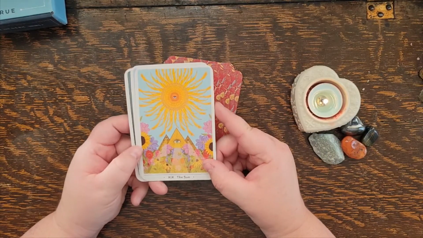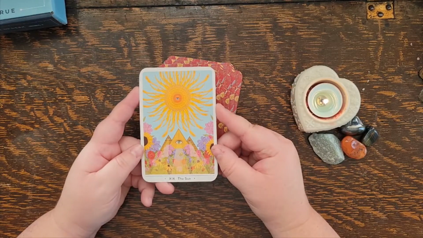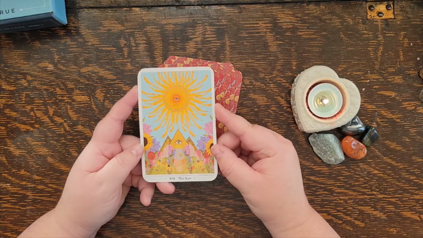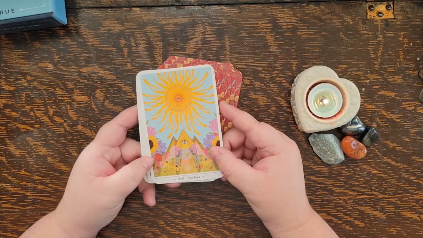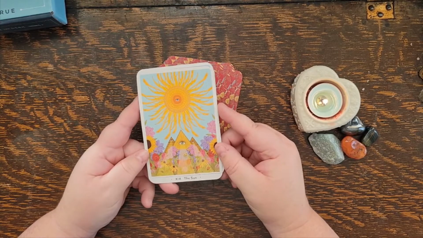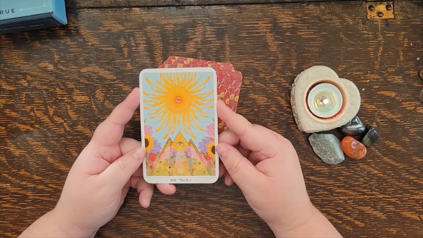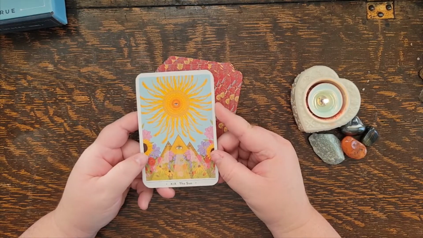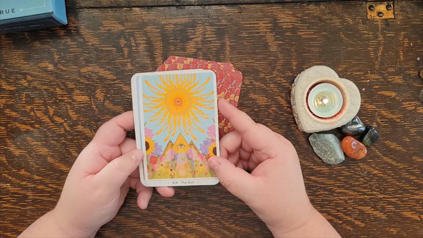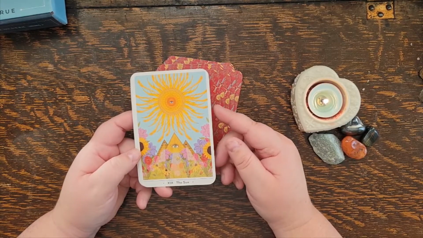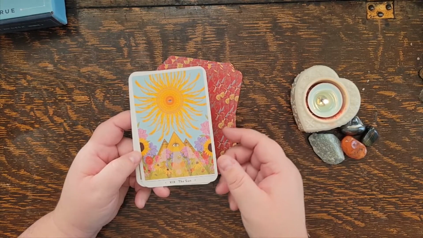Within the Sun, we see the archetype of the inner child, not necessarily represented within this specific card, but often we see a baby riding a horse and is kind of carefree. But with the inner child as well, it's at that time where we felt happiness, we felt joy, we have that sense of nostalgia, just that pure radiance of optimism.